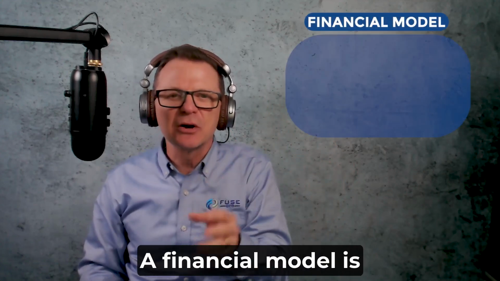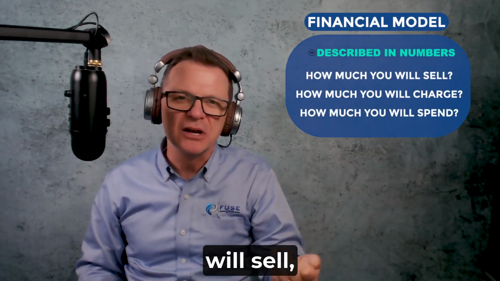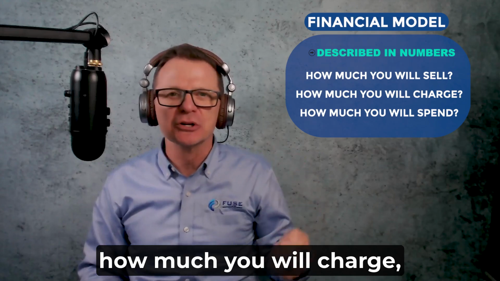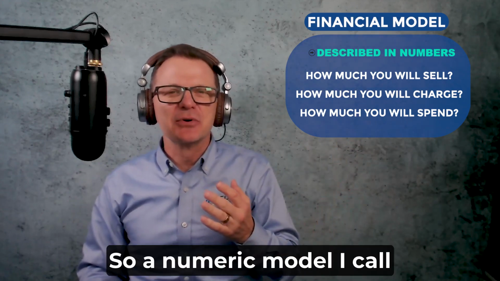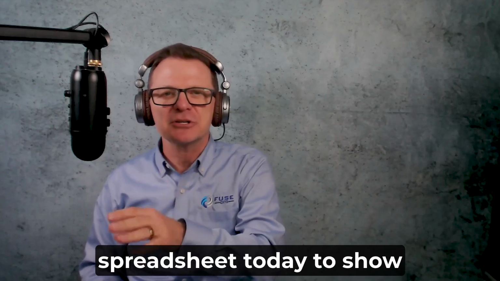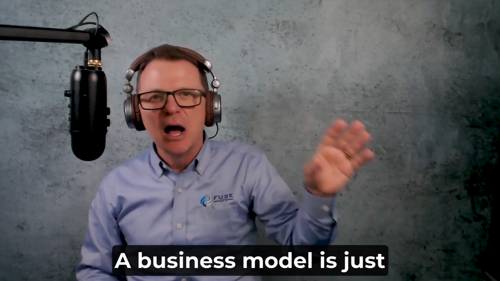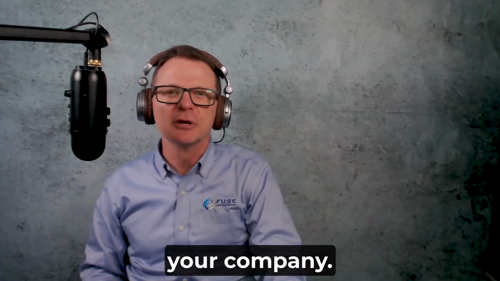A financial model is described in numbers. It's how much you will sell, how much you will charge, how fast inflation will take effect. So a numeric model, I call a financial model. We're going to build a spreadsheet today to show you a financial model. A business model is just something you can tell your investors about, or you can describe your company.